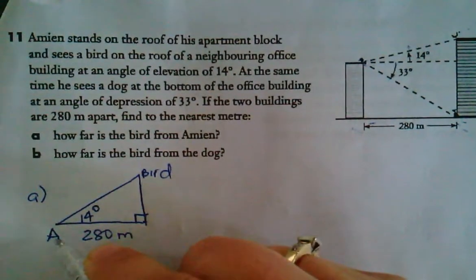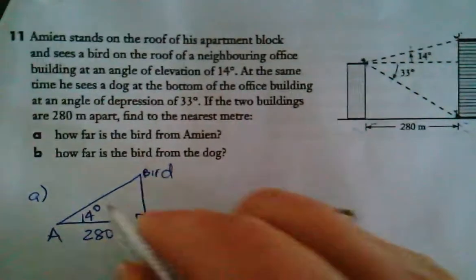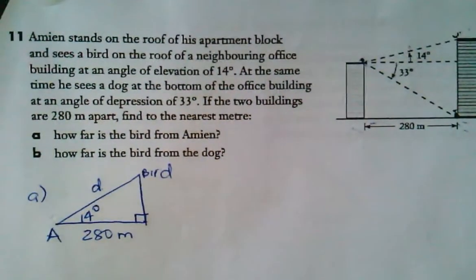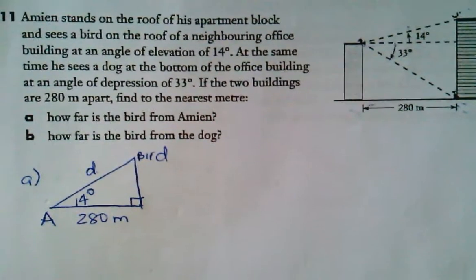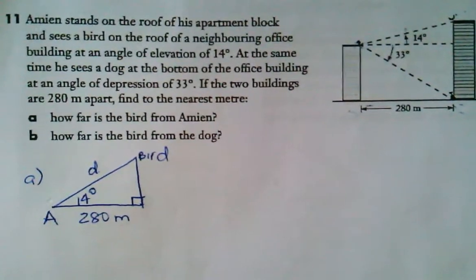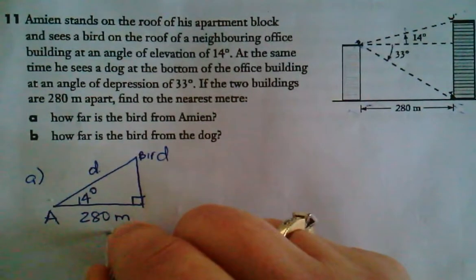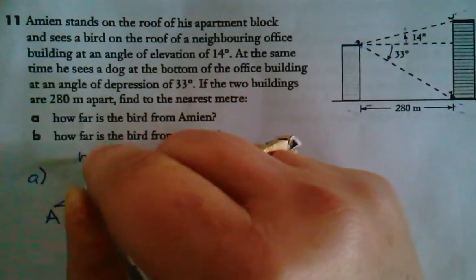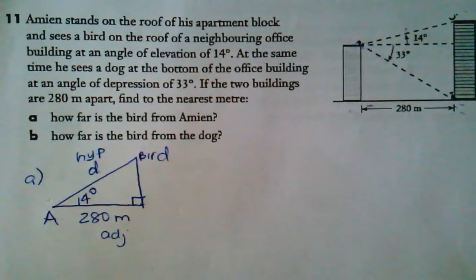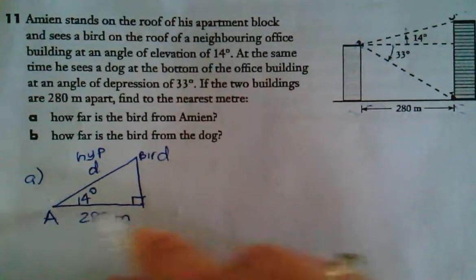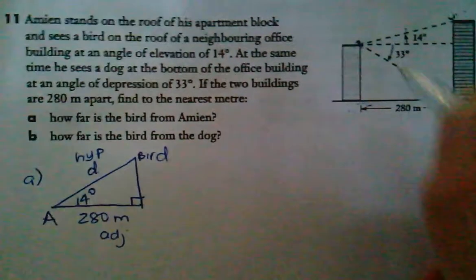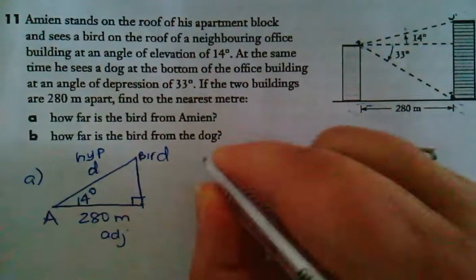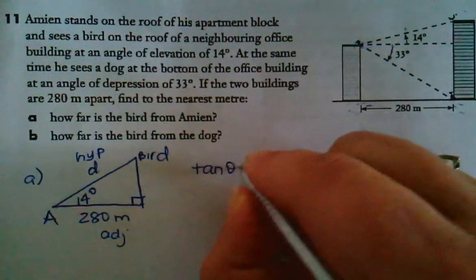Okay, so we want the hypotenuse. I'm going to call this D. So we've got, in reference to this 14-degree angle, the adjacent and the hypotenuse. So this distance here is 280 because, look, that's 280 there. This is 280 here.